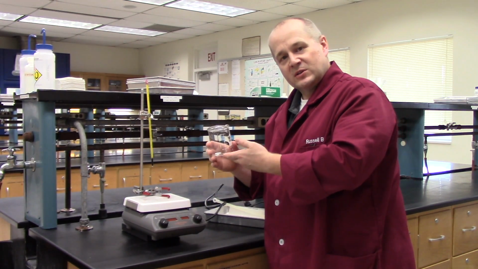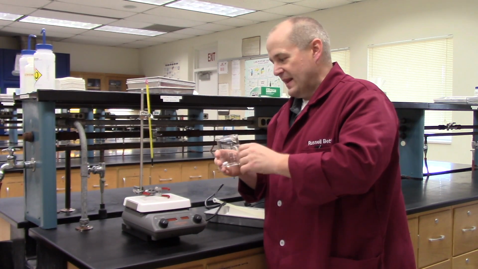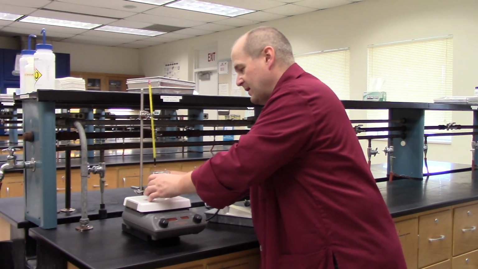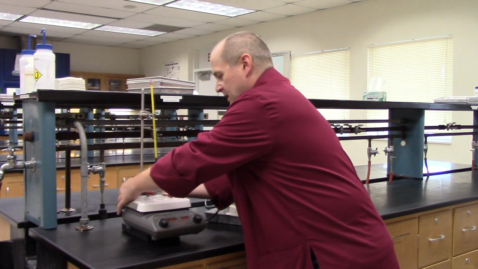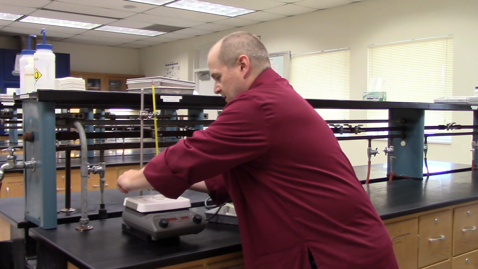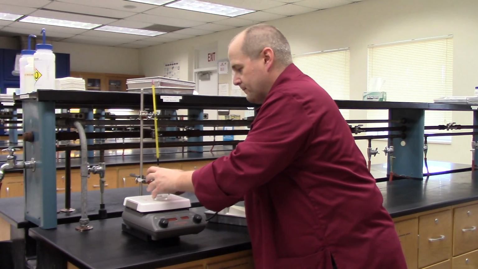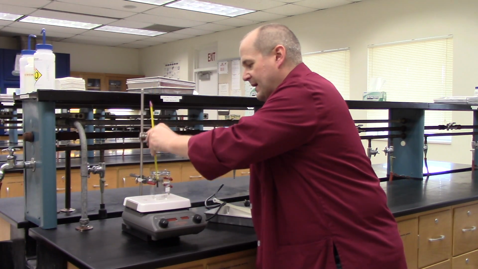Take the beaker to the balance and weigh your Crisco or your fat directly into the beaker. Do not use a weighing boat to weigh the fat. Weigh the fat directly into here. Once you've got your fat in here, come back, put it back on here. Put your clamp back where you need it. Right there. Clamp it up. Thermometer back in once you have your fat in the beaker.